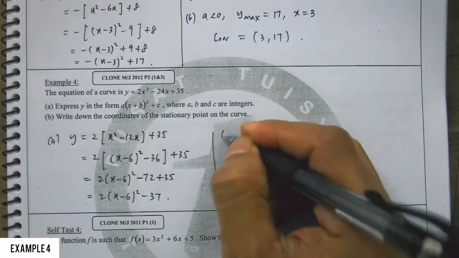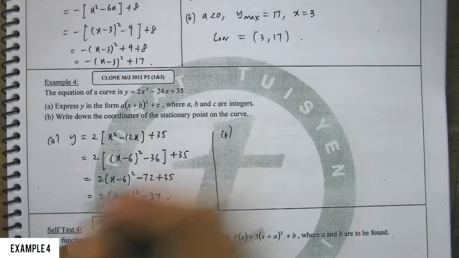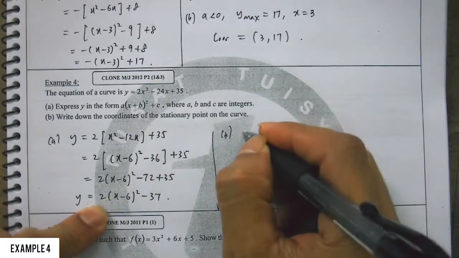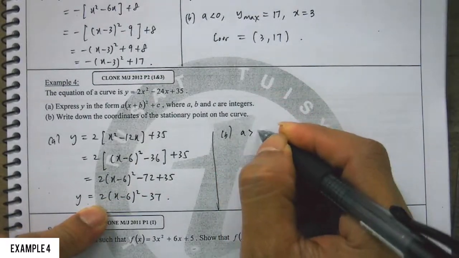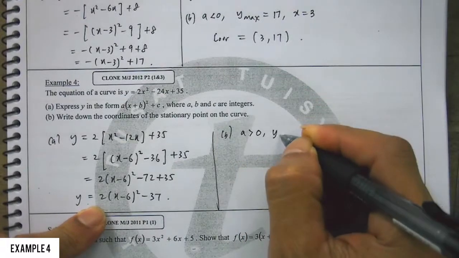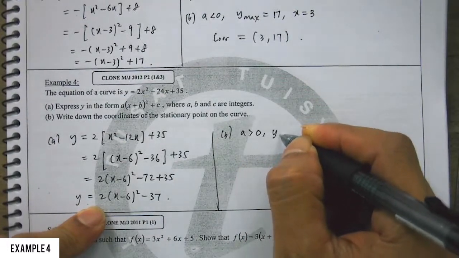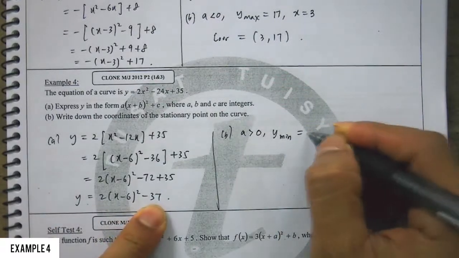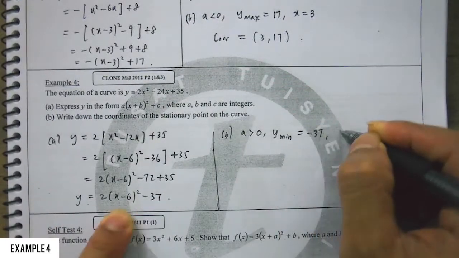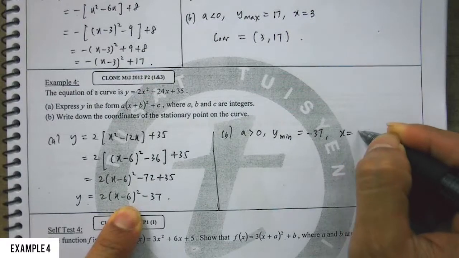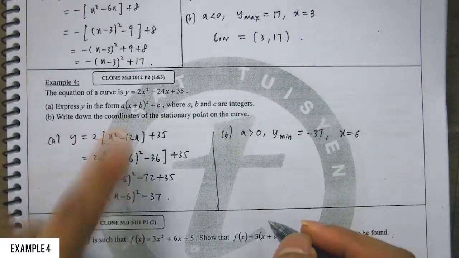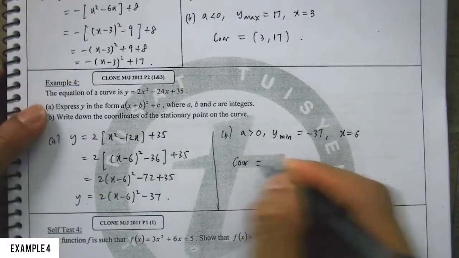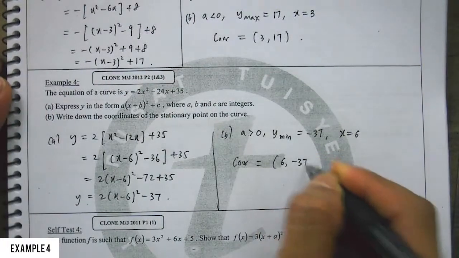Okay, next, write down the coordinate of the stationary point. Now look at your y here. The number in front of your bracket is positive 2, more than 0. So your y will have a minimum, maximum? Minimum. What's the minimum? Negative 37. The x is 6. So coordinate, you have to write 6, negative 37.